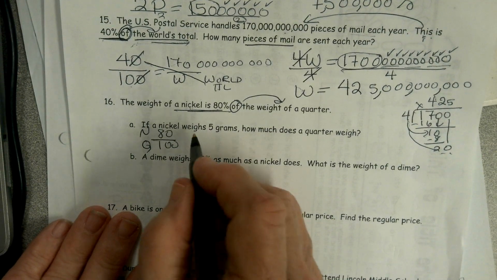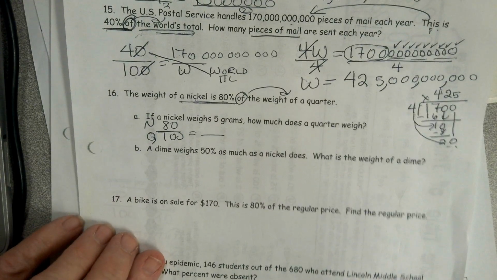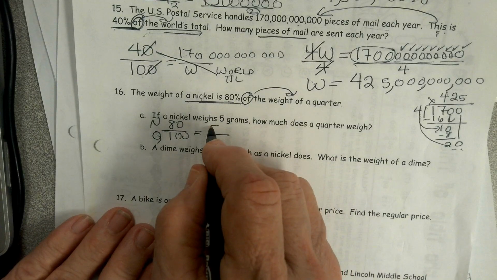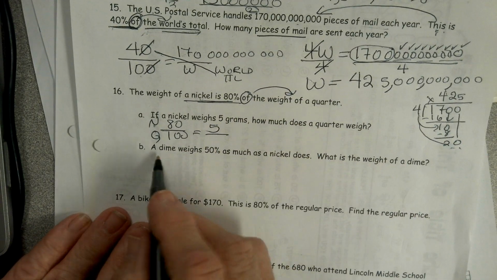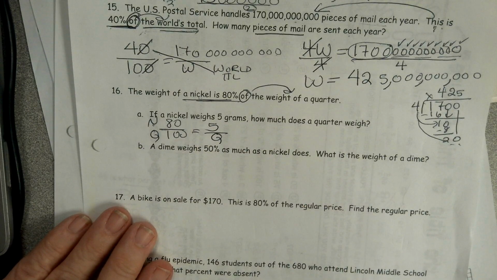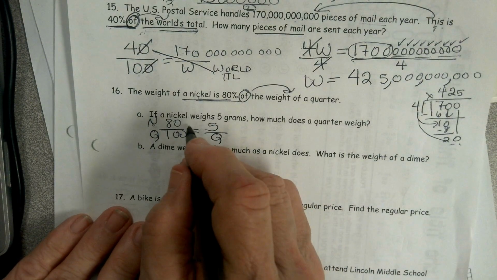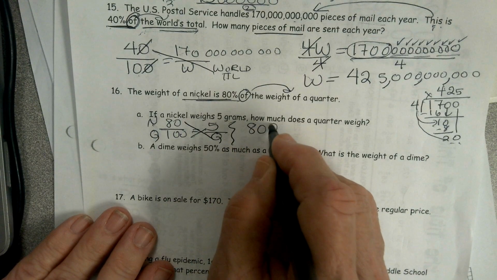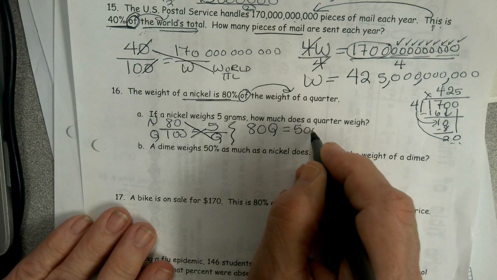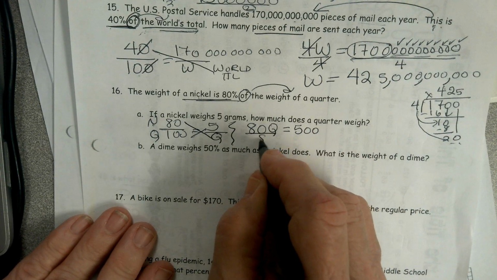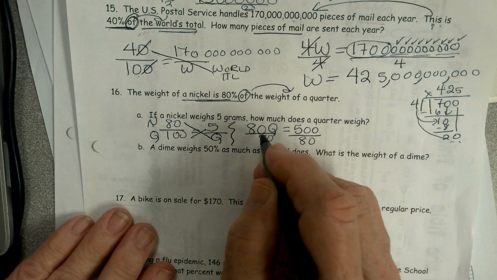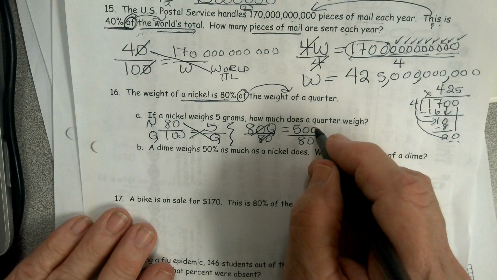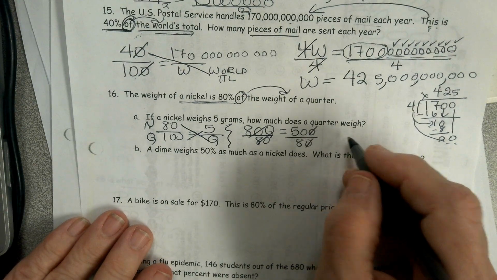And then it says, if the nickel weighs 5 grams, where am I going to put the 5? Top. I'm going to put it on top with the nickel. How much does the quarter weigh? And that's going to be right here. And this is going to be an easy one that we can do. So that's going to be 80Q is equal to 500 divided by 80. And could we cut off a 0? Yes. So we can cut off a 0. And we're going to see if we can do this one in our head.